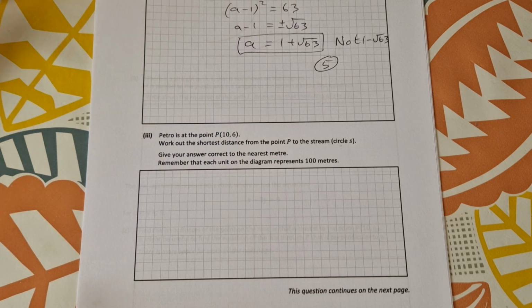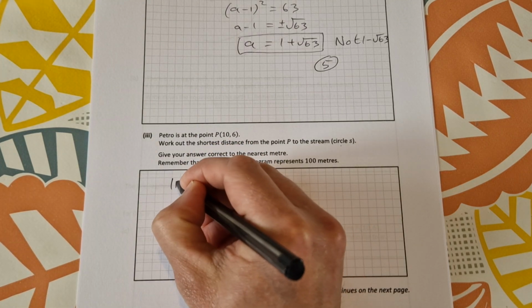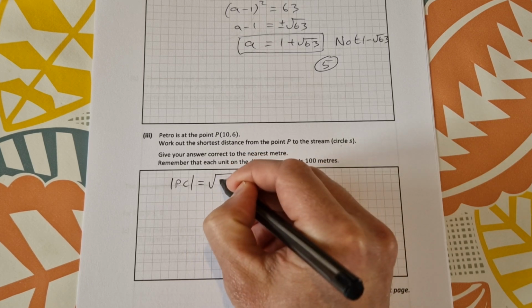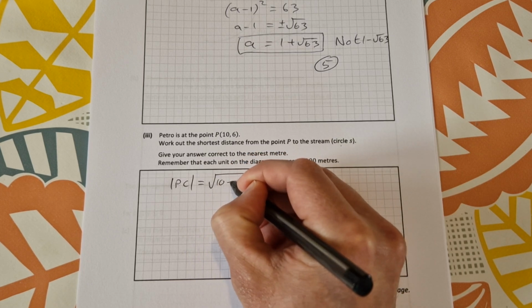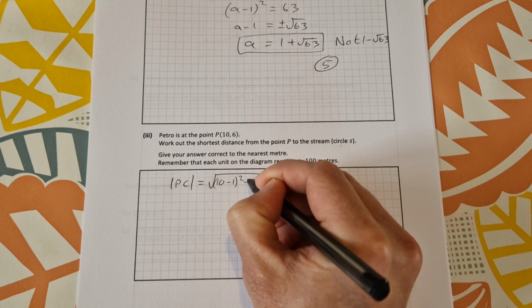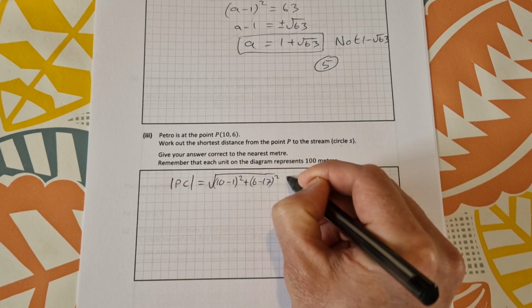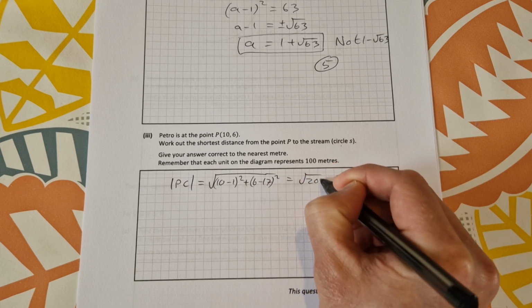So the distance PC is equal to the square root of (10 − 1)² + (6 − 17)², and that gives you the square root of 202.